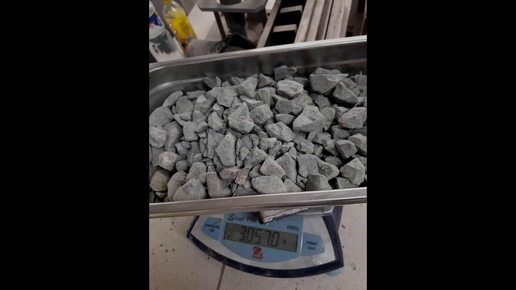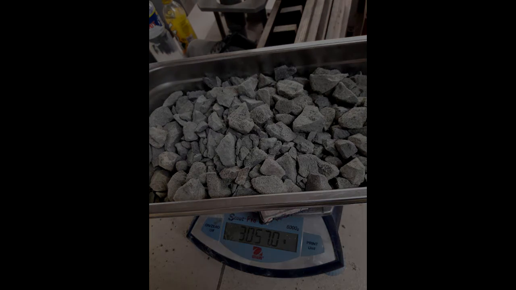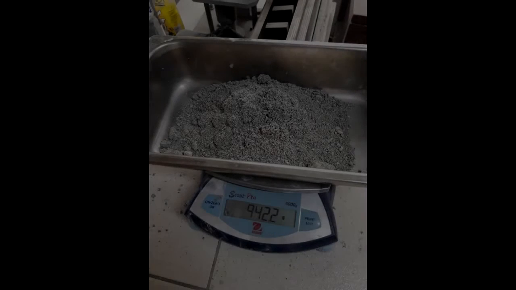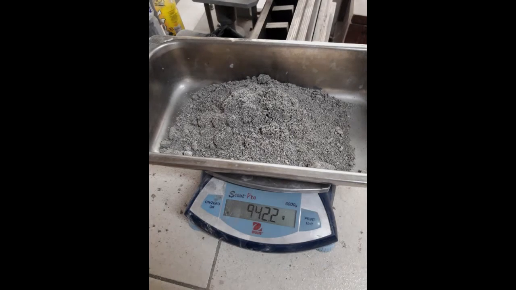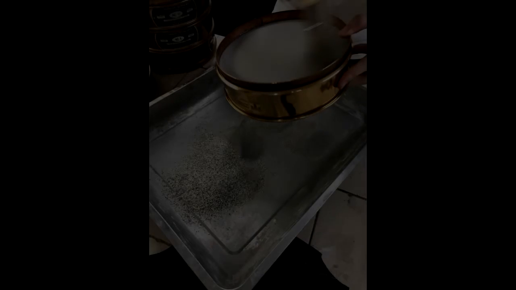Experiment 2 and 3. Sieve analysis of fine and coarse aggregates. ASTM-C136. The procedures were similar for both samples, but the only difference is the sieve numbers used. For the fine aggregates, the sieve numbers used were 4.75 mm, 2.36, 1.18, 0.6, 0.3, and 0.15 mm. While for the coarse aggregates, the sieve numbers used were 25 mm, 19 mm, 12.5, 9.5, 4.75 mm, and finally 2.86 mm.